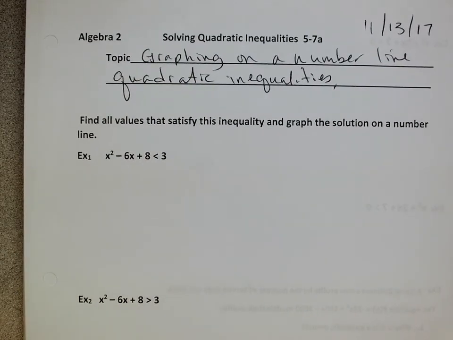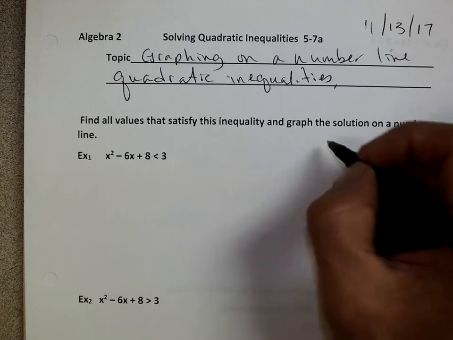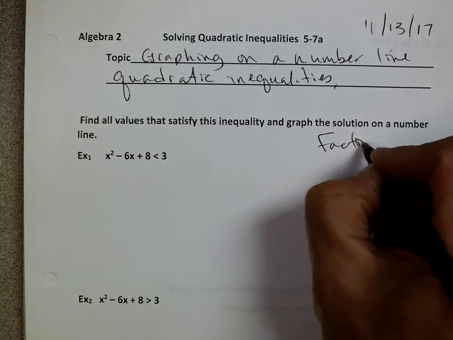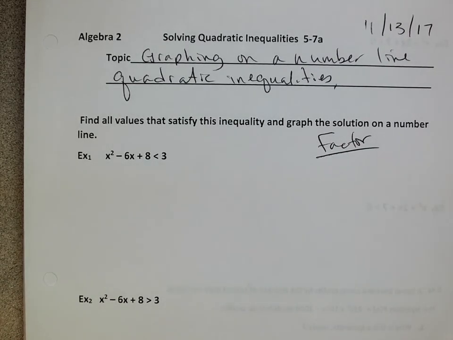So, if I look at example 1, what I'm thinking is probably factor. Now we've got several ways to solve ones. We could use the quadratic formula. We could do completing the square. We could use all these things that we've learned, these techniques. But what I want to do is probably factor. In order to factor, I probably need to set it equal to 0 because we're going to solve.